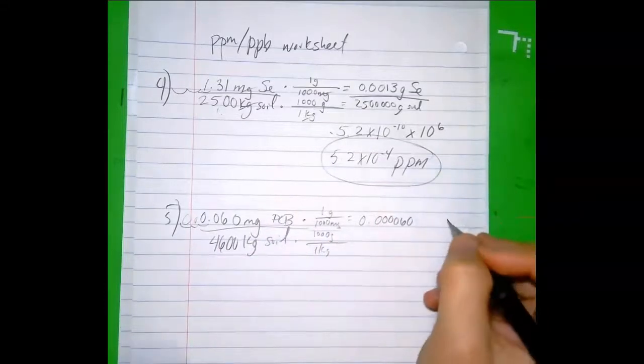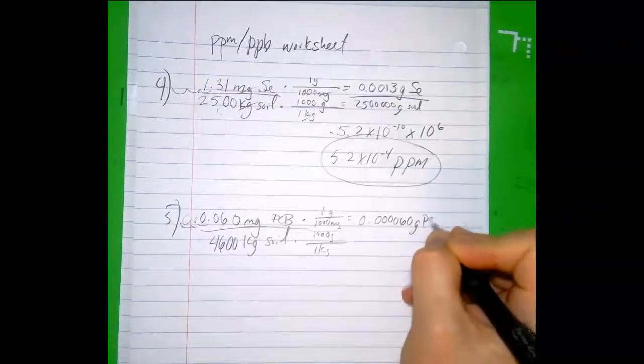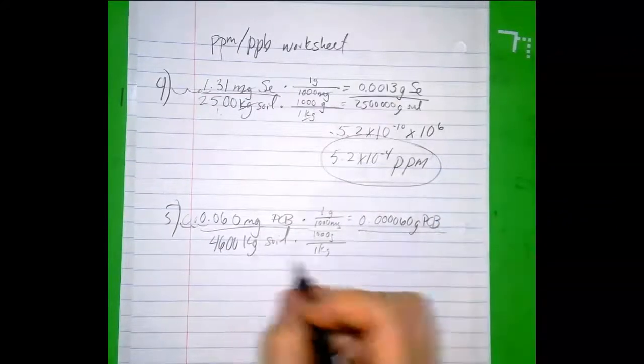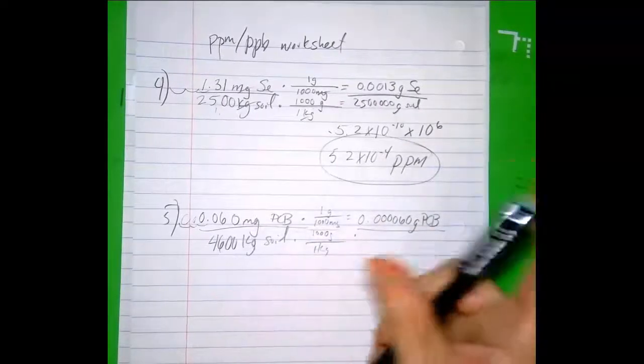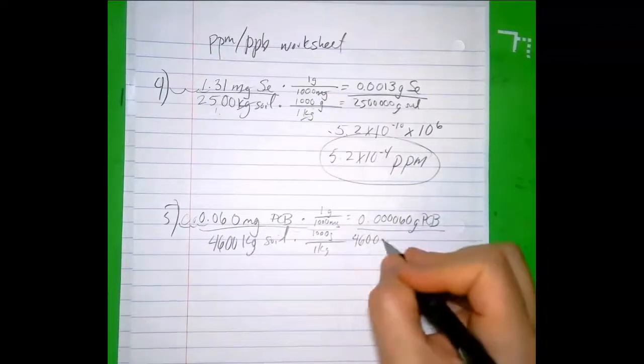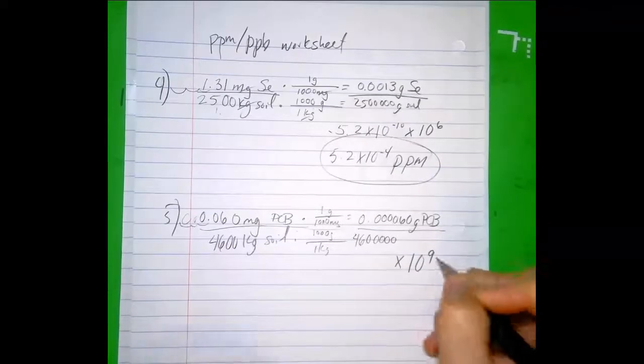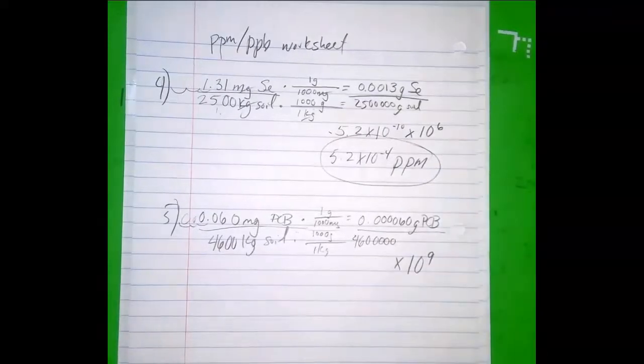Grams of PCBs for every, I have to add 3 zeros to what we have. Now I'm going to multiply this whole thing by 10 to the 9th. That's parts per billion.